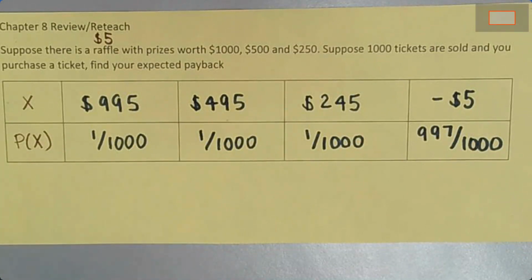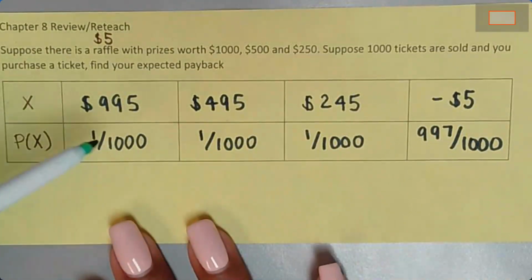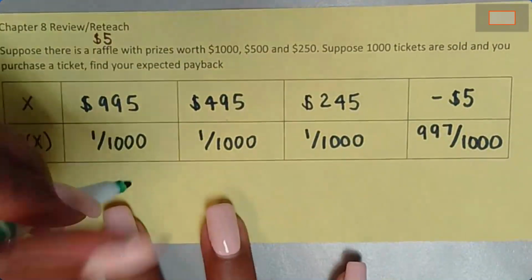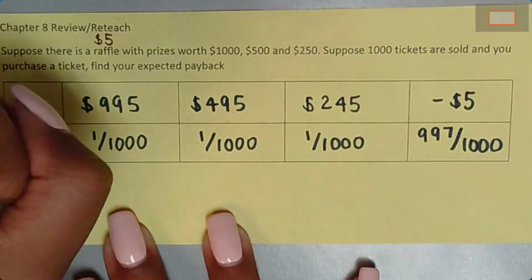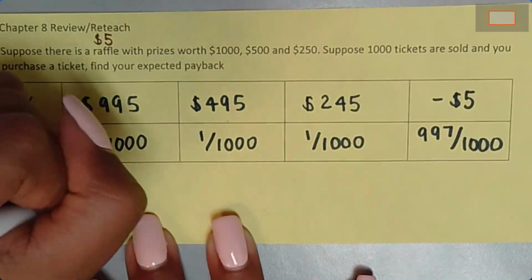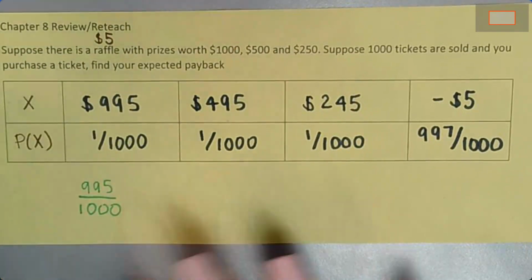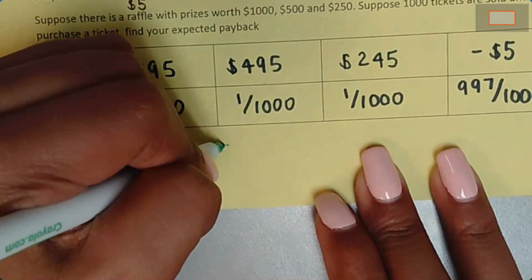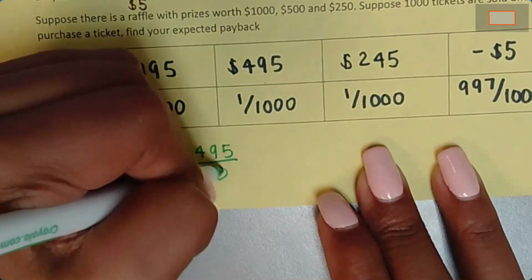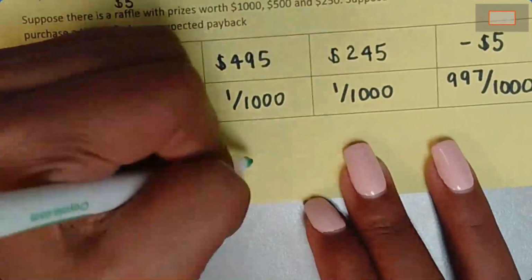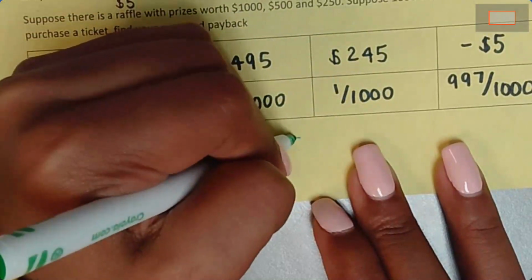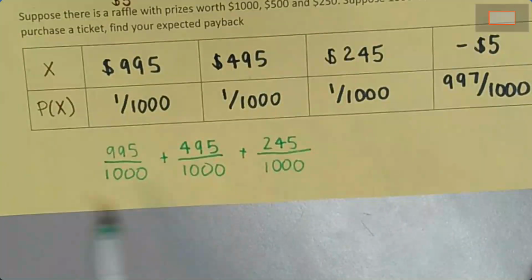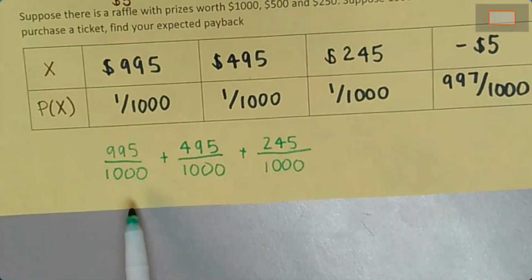Okay. So we're going to be multiplying 995 times 1 over 1,000. That's essentially going to be 995 over 1,000. Plus 495 over 1,000. Plus 245 over 1,000. Very simple, very straightforward.